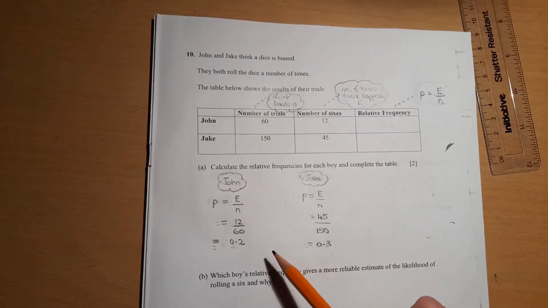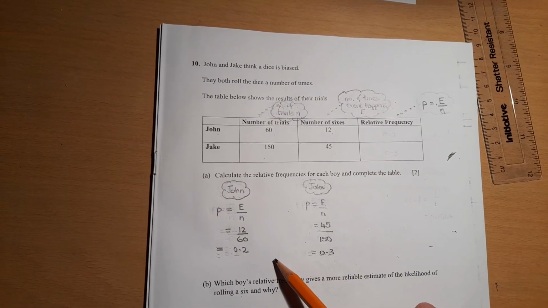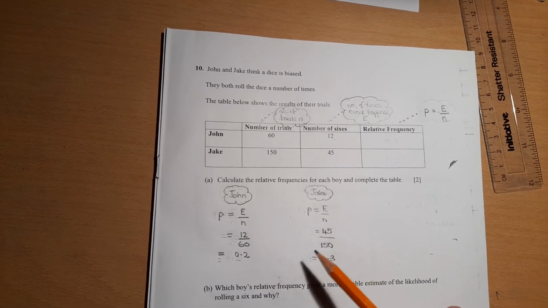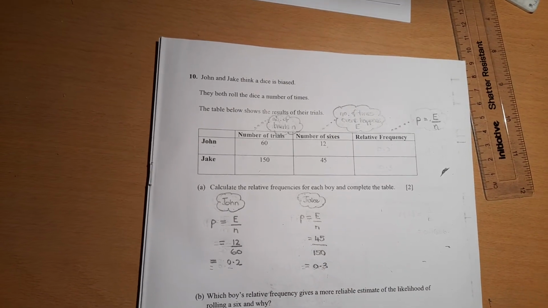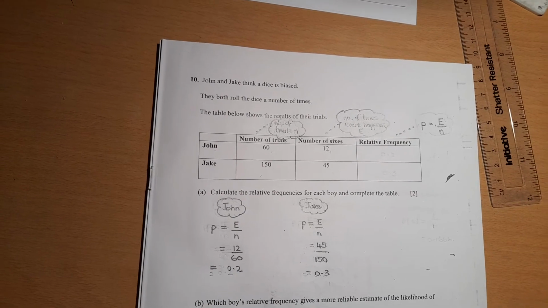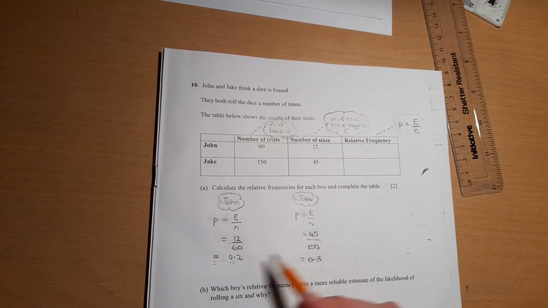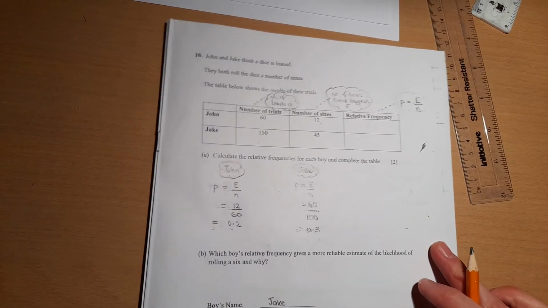So you can clearly see here that there is a suggestion that the dice is biased, because if the dice was fair, the probability of getting a 6 would be 1/6, because there's only one way you can get a 6. There's 6 possible outcomes. Now 1/6, if you worked it out, would be about 0.166666. So again, these are estimates.